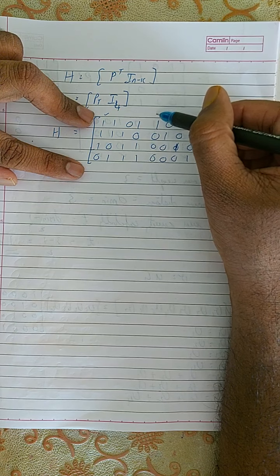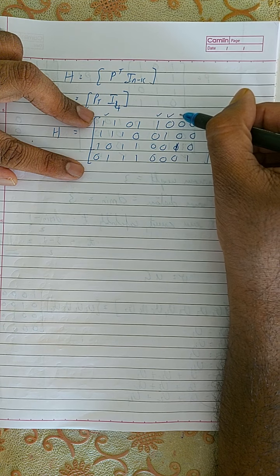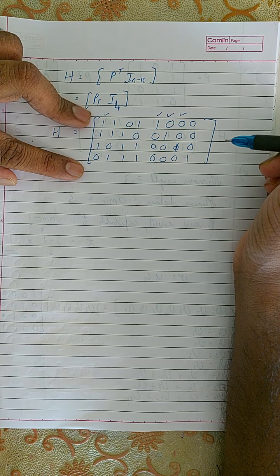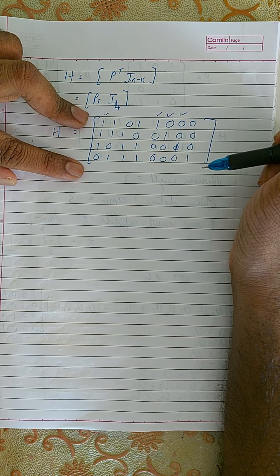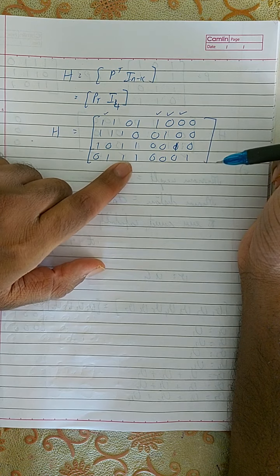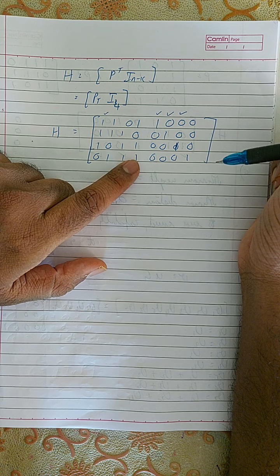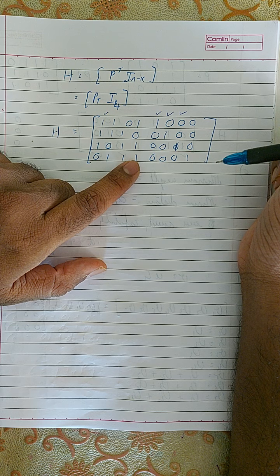If I add 1, 2, 3, 4, these 4 columns, I will get a 0 column. Is there any other choice? Can I make it reduce down to 3? Let me see.